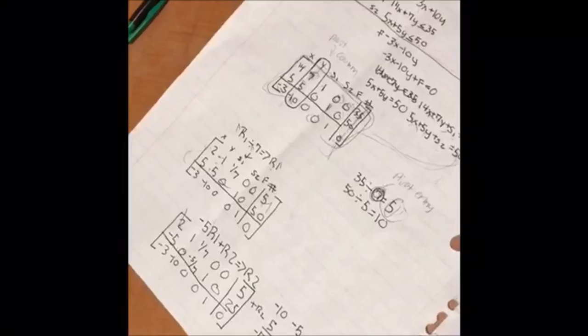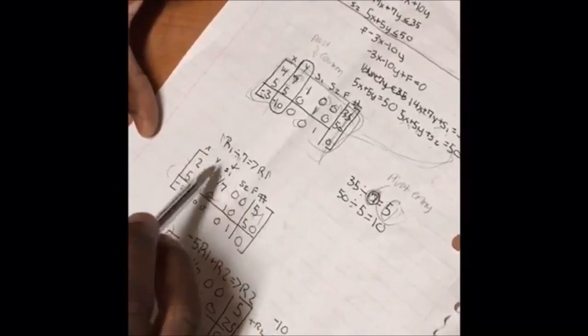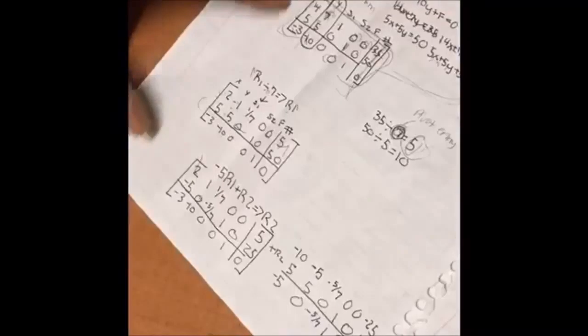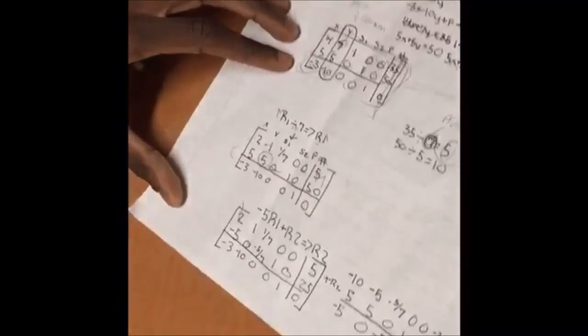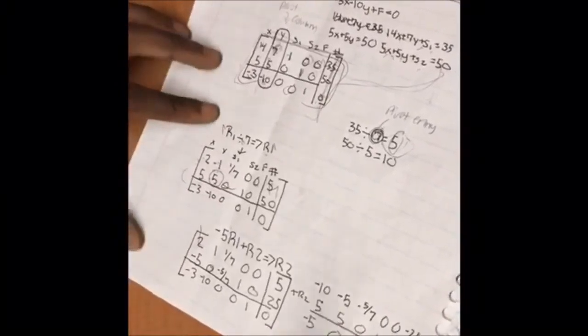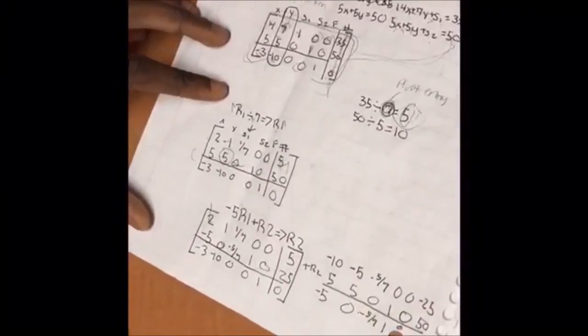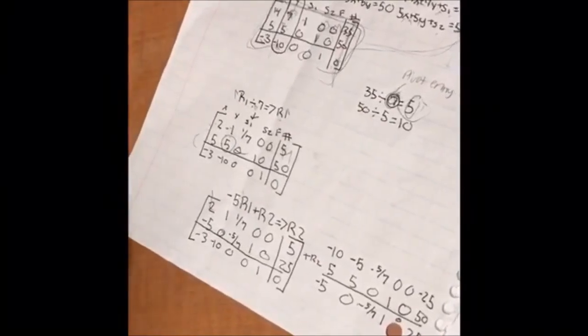Now that we have our pivot entry, we want to get that to a 1. To get that 7 to a 1, we must do row 1 divided by 7, which is our new row 1. Once we do that, we get 2 in the x column, 1 in the y column, 1/7 in the s1 column, 0. Next, we want to get this 5 to a 0. To do that, we're going to go off our pivot entry. So we're going to do negative 5 row 1 plus row 2 to get our new row 2.